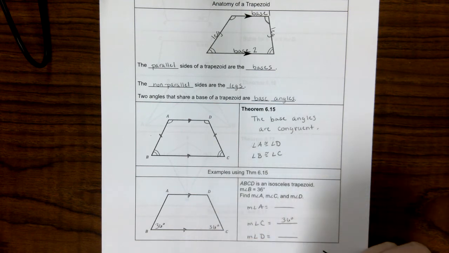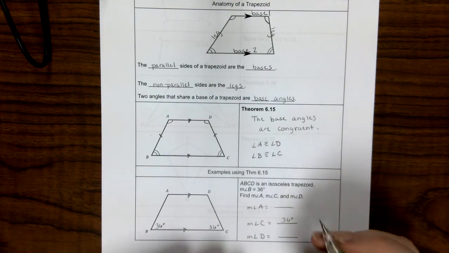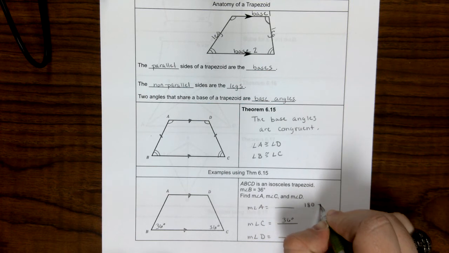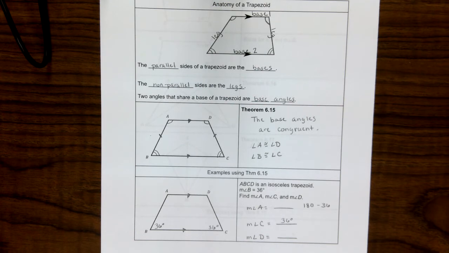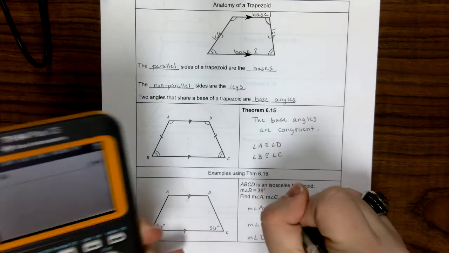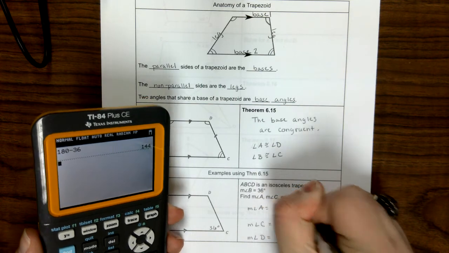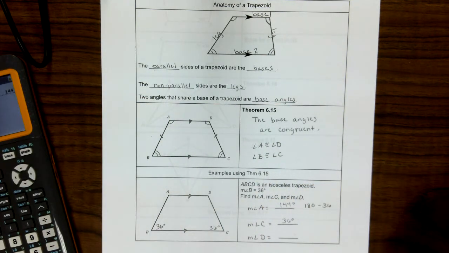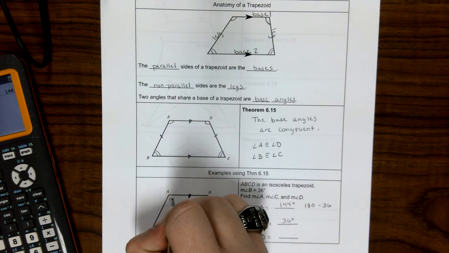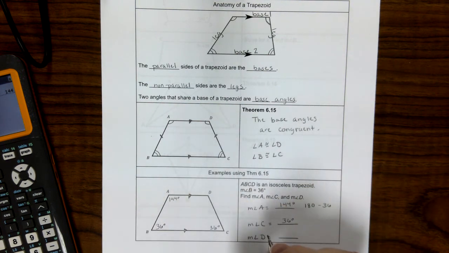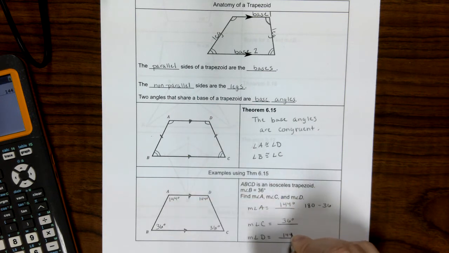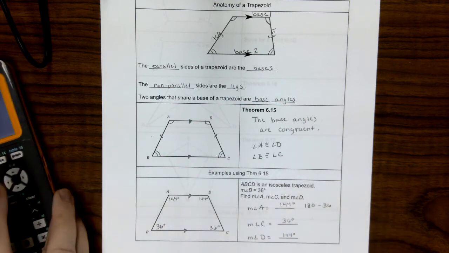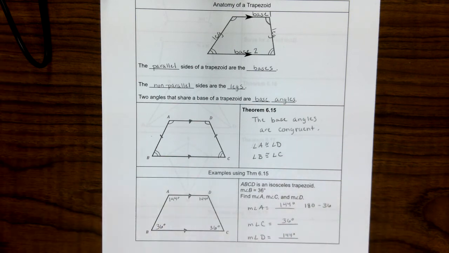So how are we going to find them? Well, remember, same side interiors are supplementary, and so they add up to 180. So if we do 180 subtract 36, that's going to give us what we need. That's 144 degrees. And then if this one's 144 degrees, that means angle D is also 144 degrees. Easy peasy.